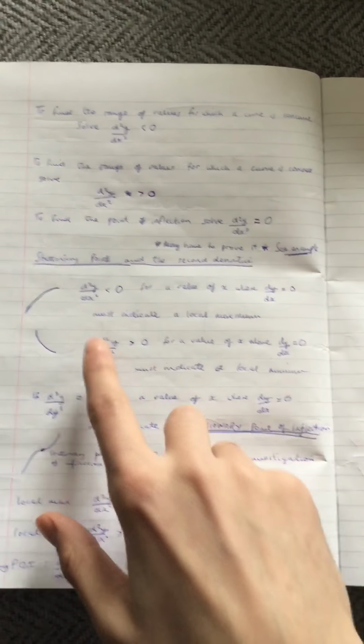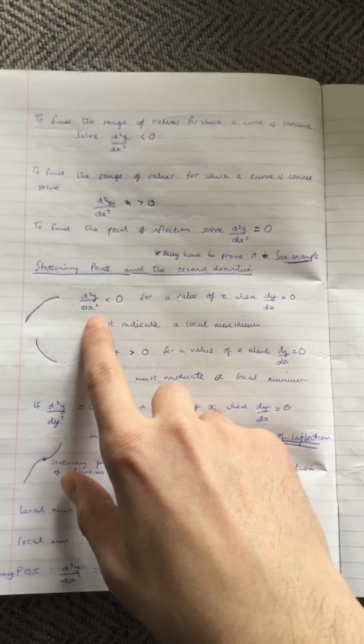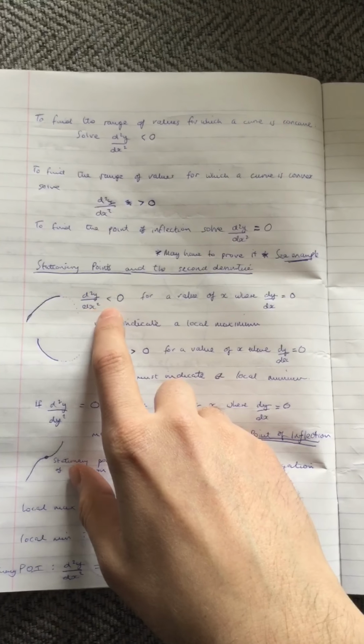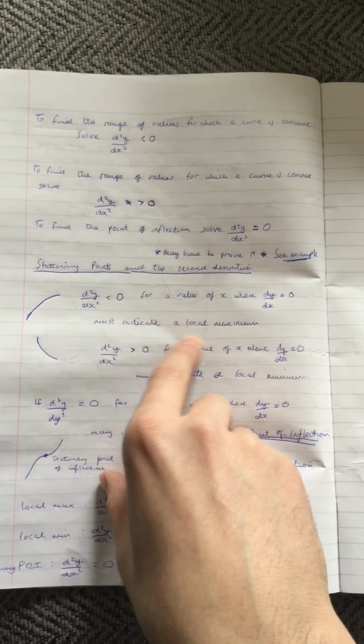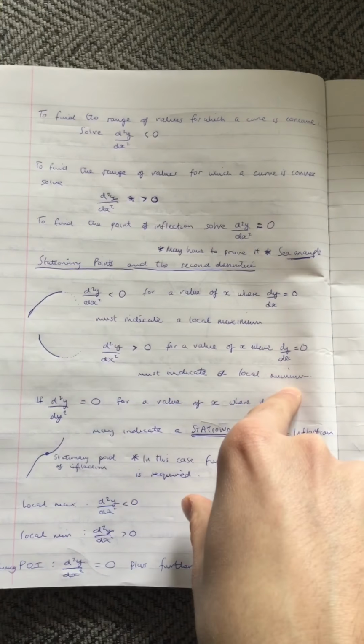So in a nutshell, you find the stationary points, you substitute the x coordinate of the stationary points into the second derivative. If the answer you get is negative, you've got a maximum point. If the answer is positive, you've got a minimum point.